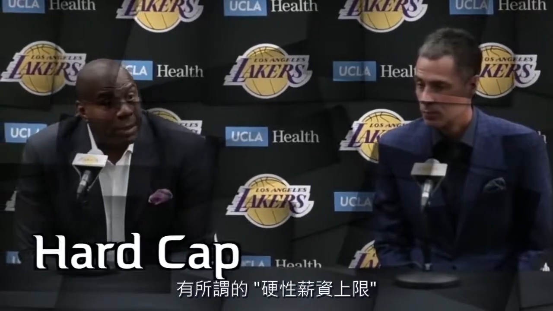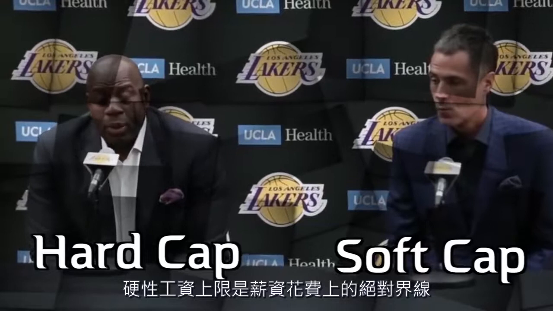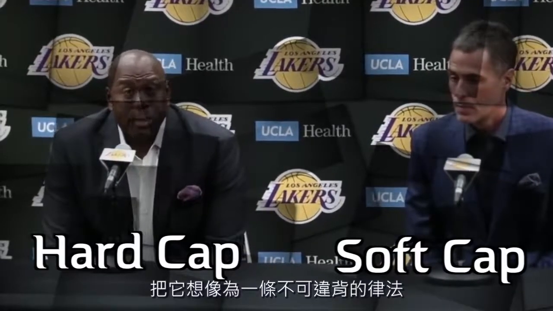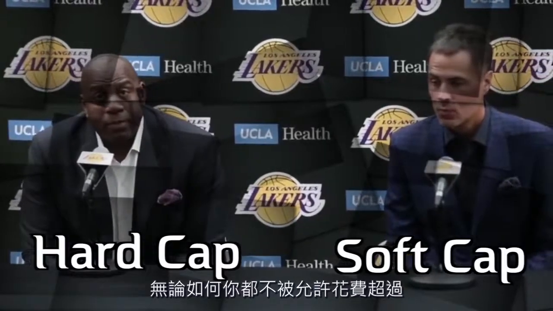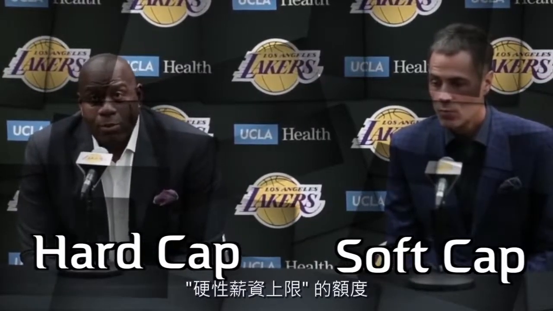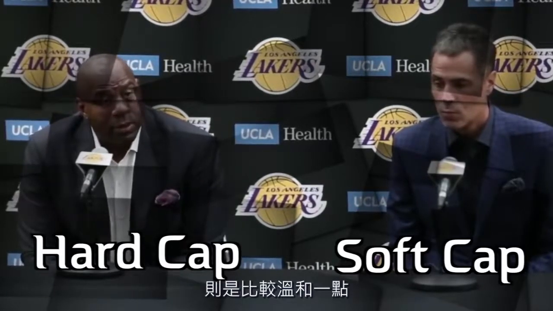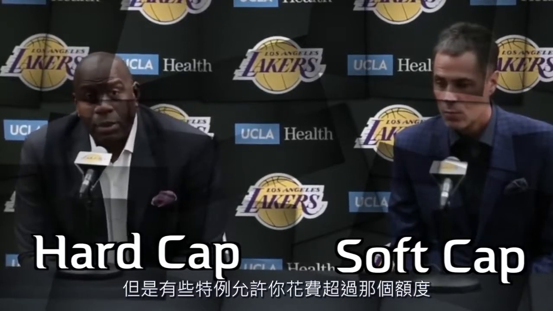There are two main types of salary caps. We have what people call hard caps and soft caps. A hard cap is an absolute limit on a team's payroll spending. Think of it as an unbreakable law. Under no circumstance are you ever allowed to spend more than the hard cap allows. On the other hand, a soft cap is, well, it's softer. It's still a cap, but there are some exceptions where you can spend more than the soft cap.